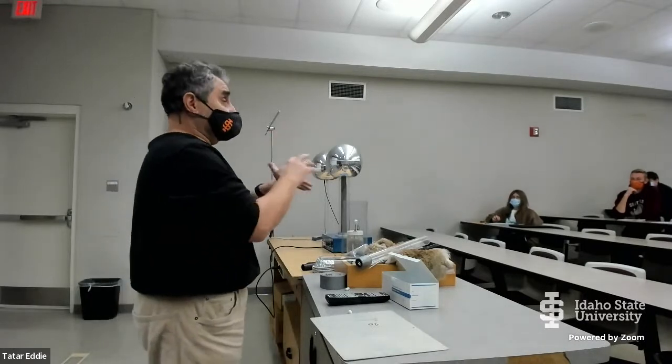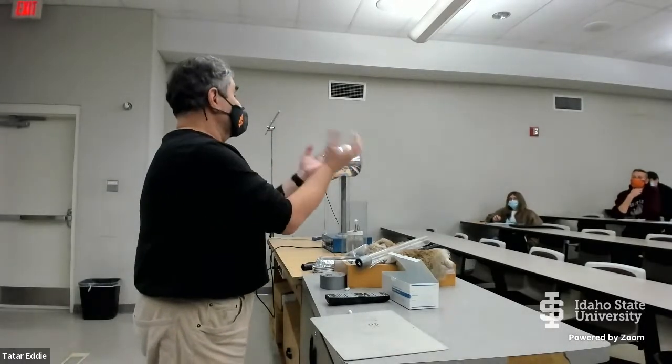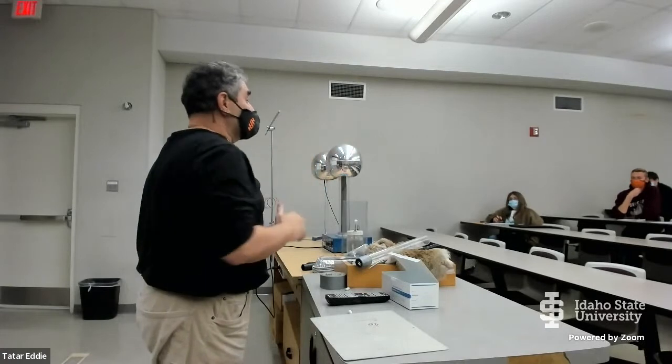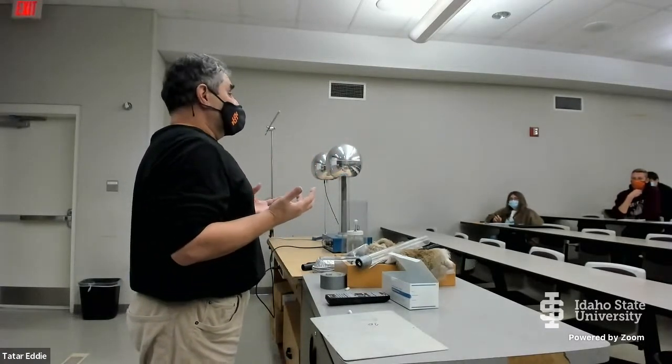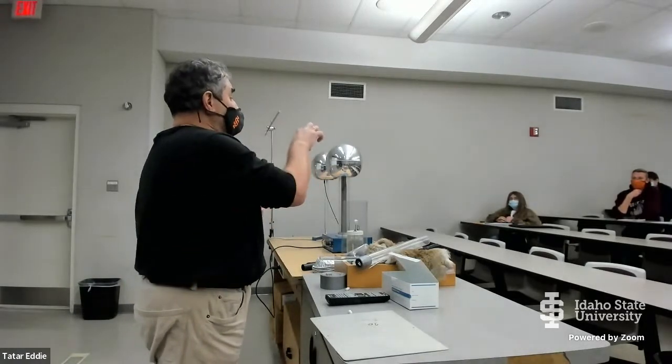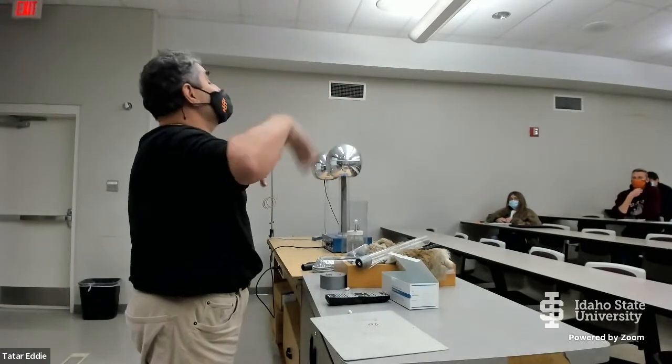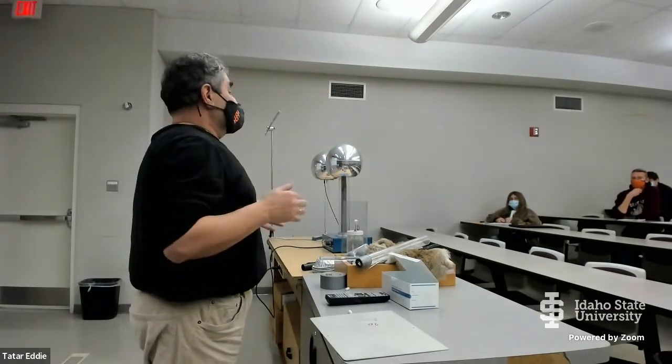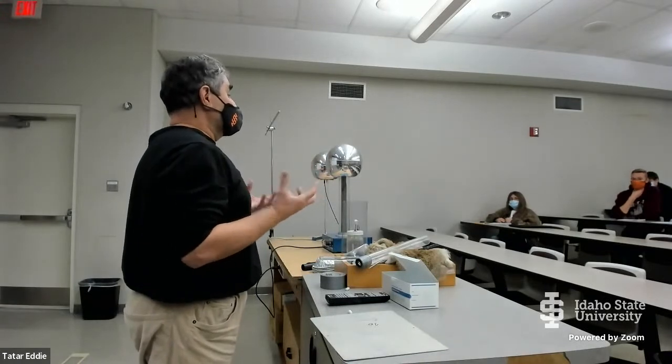Even though the car is, again, not a perfect enclosure, it has windows, at least most cars have windows. But while you're inside, no electric phenomena can penetrate the inside of the metal enclosure.